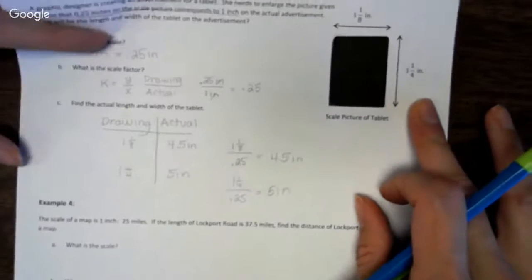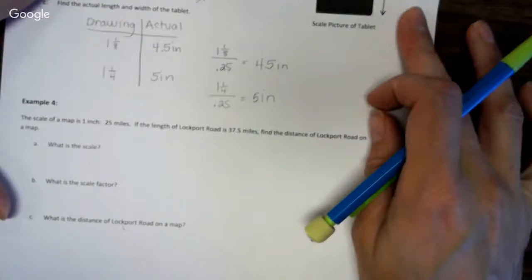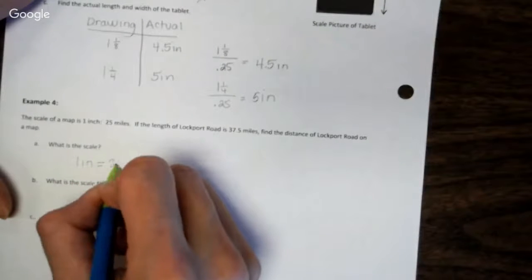All right, let's try the last one. Example 4. The scale of the map is 1 inch equals 25 miles. So if the length of Lockport Road is 37.5 miles, find the distance of Lockport Road on a map. So this time we're actually finding the scale drawing length. So the scale is 1 inch equals 25 miles.